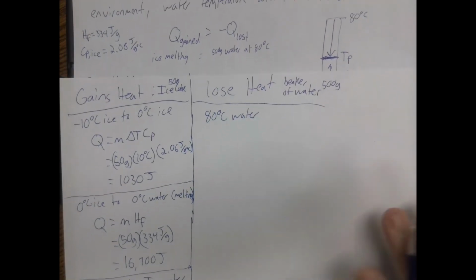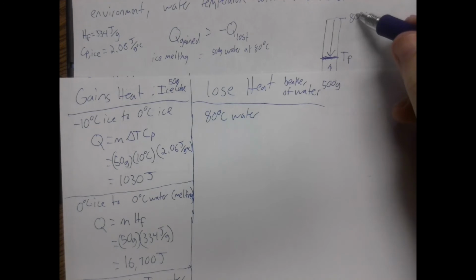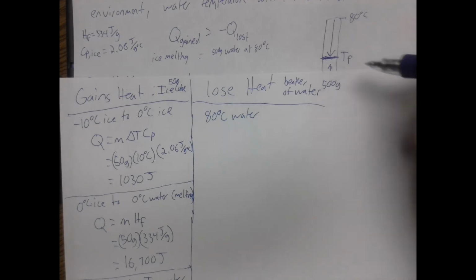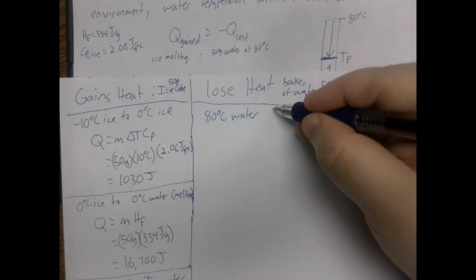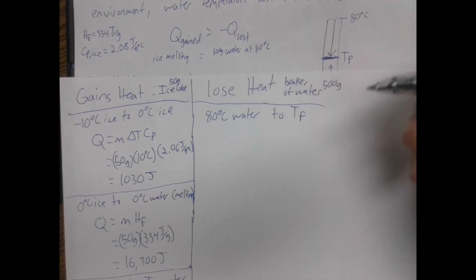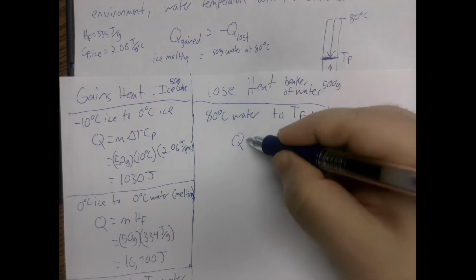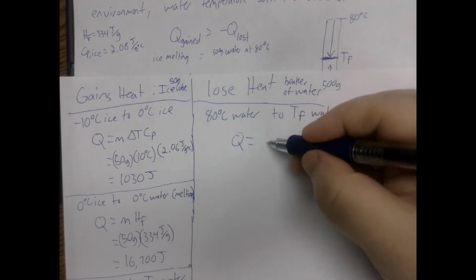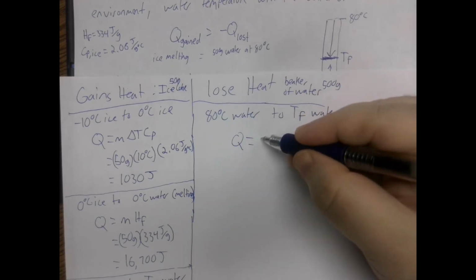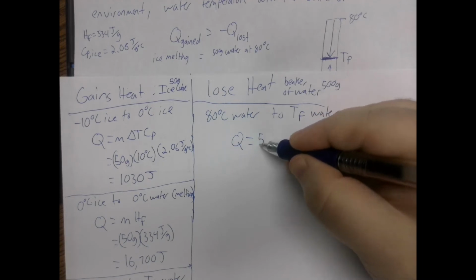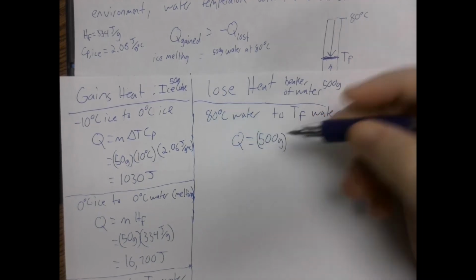So looking at the little picture, it's going from 80 down to the final temperature directly. So we use Q is equal to the mass. The mass of it was 500 grams.